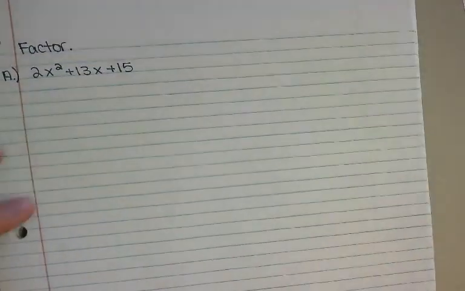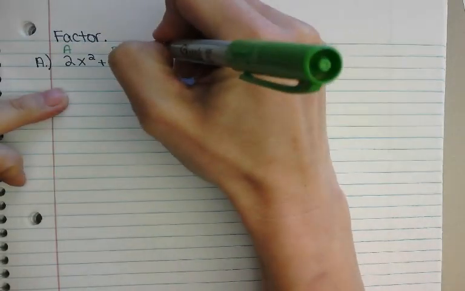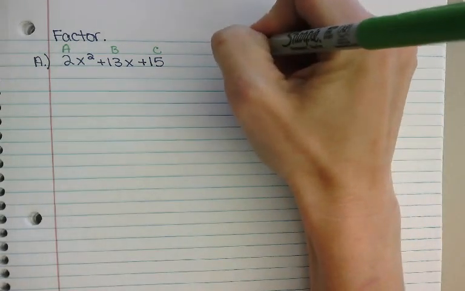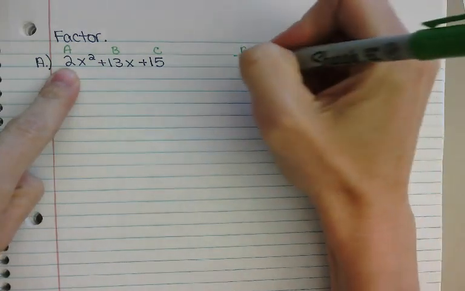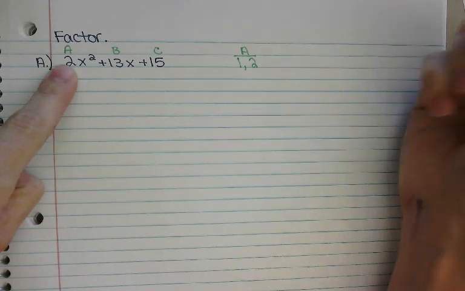All right, so let's take a look at our first example of factoring. All right, so remember, this is my A, this is my B, and this is my C. All right, so I'm going to write down the factors of A. What two numbers multiply to be 2? Well, I only have one set of factors. 1 times 2 is 2.